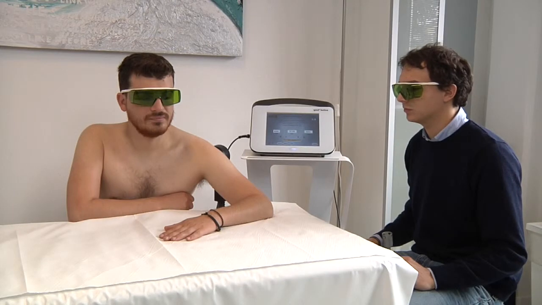The third phase of treatment has a purely antalgic target. We still use the small spacer. The mode is the superpulsed. The treatment point is the one with the greatest pain indicated by the patient.